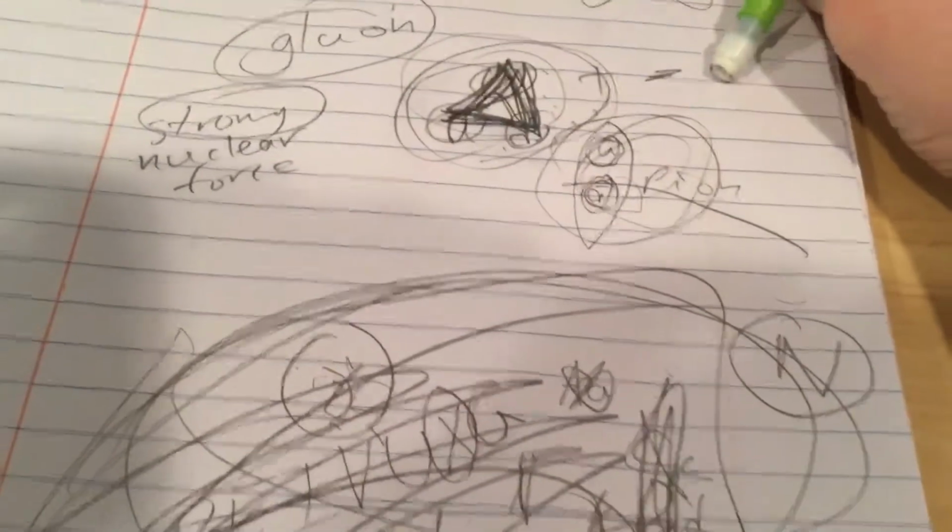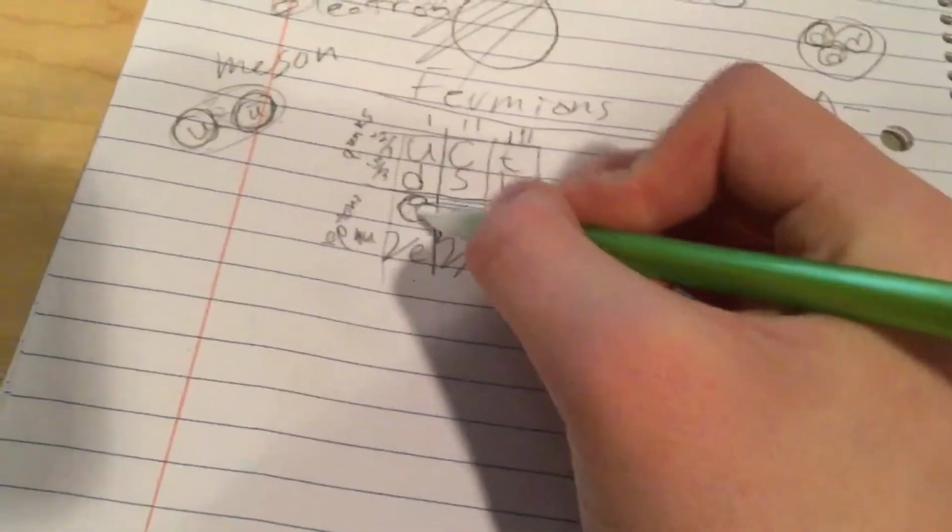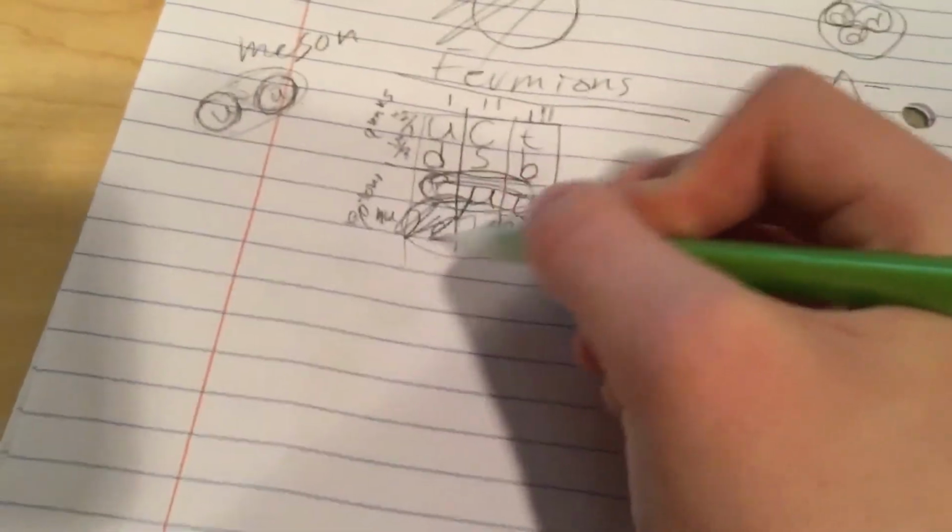Anyway, the photon is responsible for electromagnetic charges, I think. Yeah, that's why it hangs around the electron. And these, too. These don't have charges. Neutrinos don't have charges.